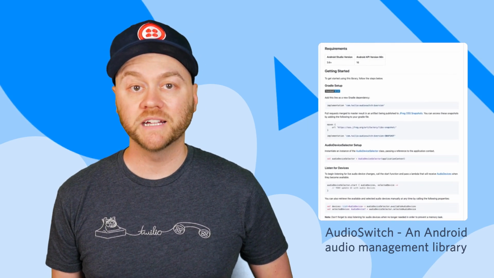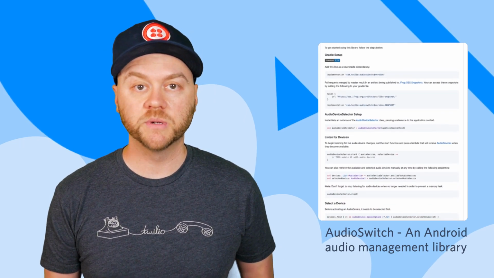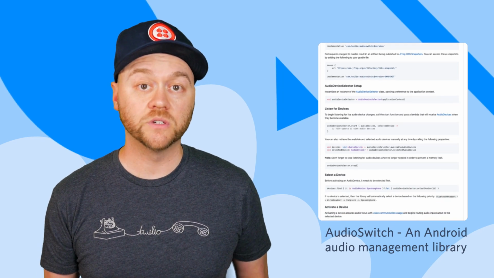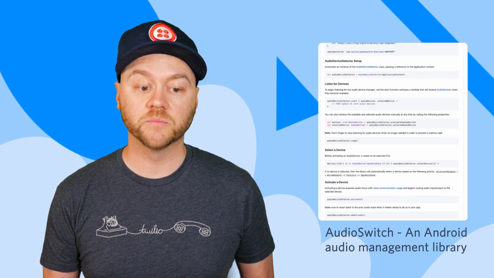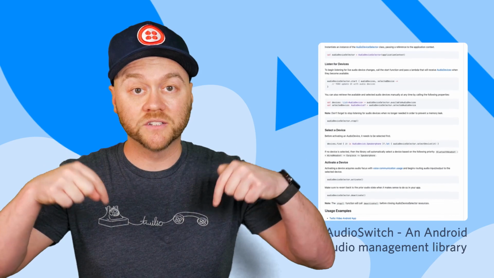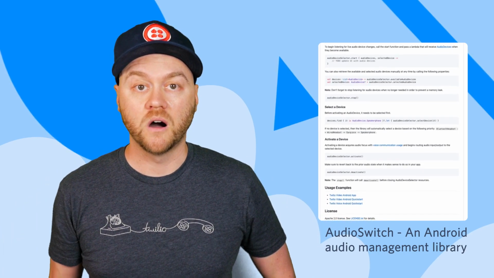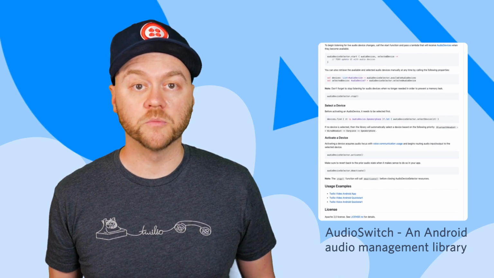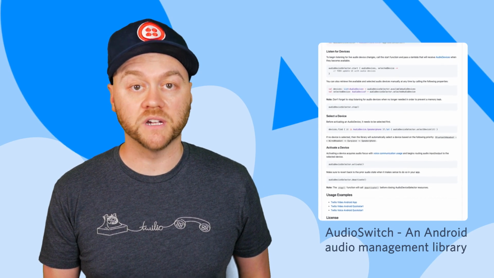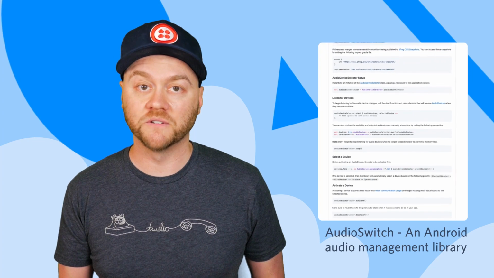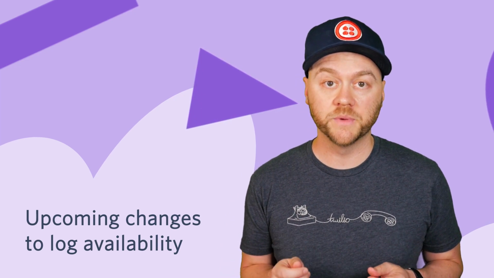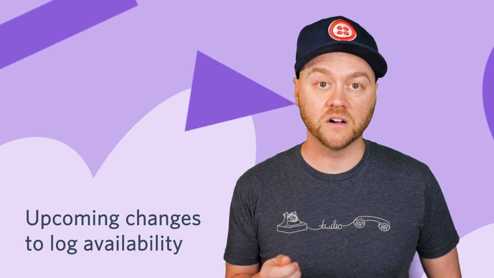Once added to your application, you can switch between the built-in, wired, and Bluetooth mics and speakers on the system seamlessly. Check out the link in the description below this video to download the library from GitHub. Also, the quick starts for both voice and video in the Twilio docs have been updated to cover usage of this library.